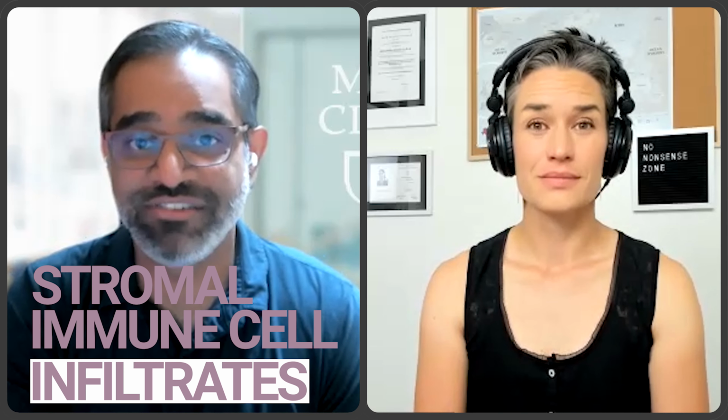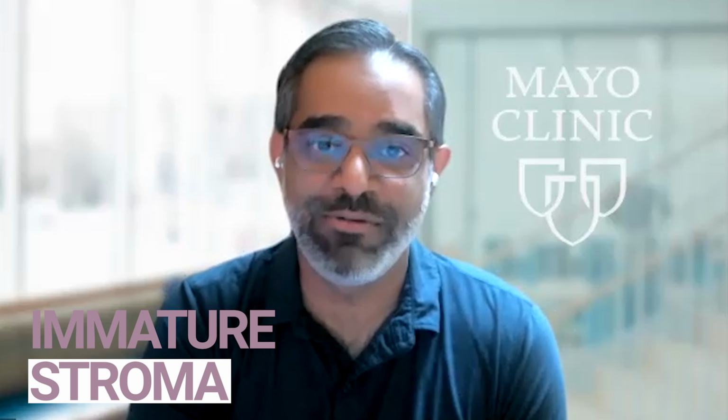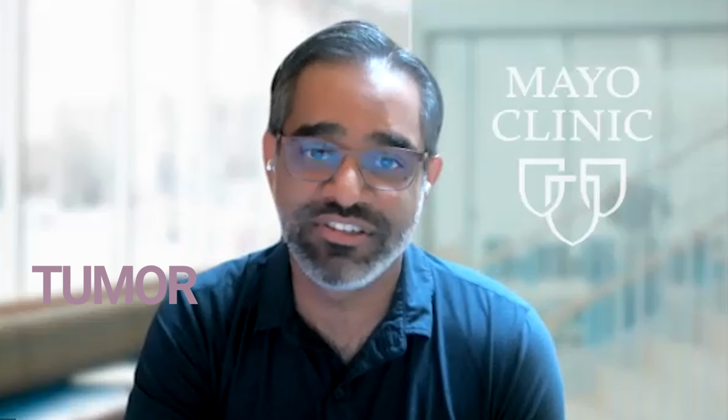And then within the stroma, there's some interesting data that the different types of stroma have different meanings. If the stroma is rich in infiltrative immune cells, that portends probably a better prognosis than if it's immature stroma. So I wanted to identify that. And the last thing was tumor-infiltrating lymphocytes, these lymphocytes that are infiltrating the tumor epithelial cells.